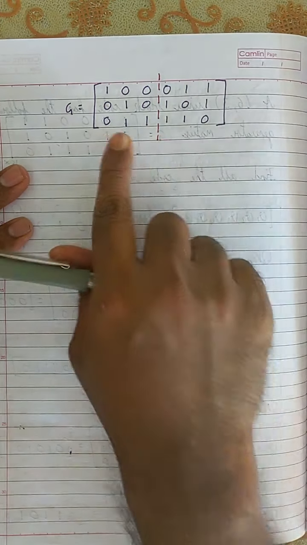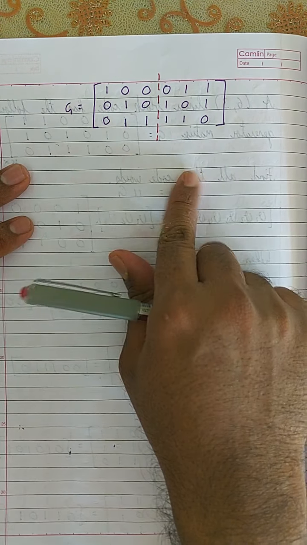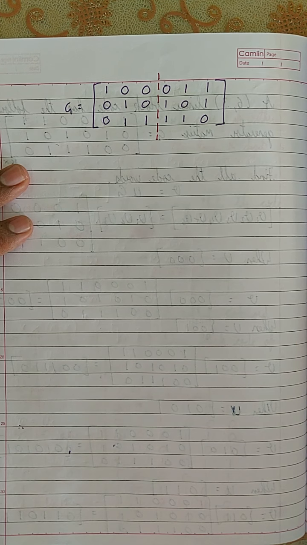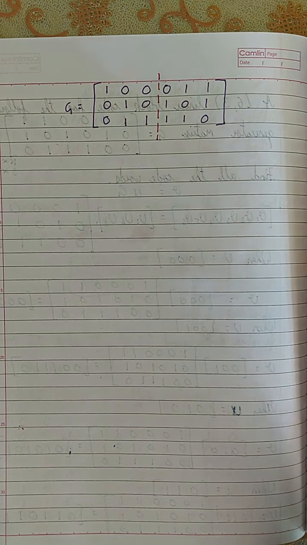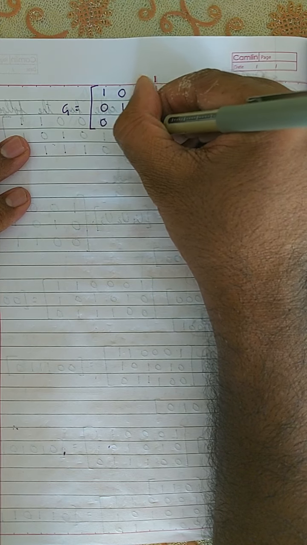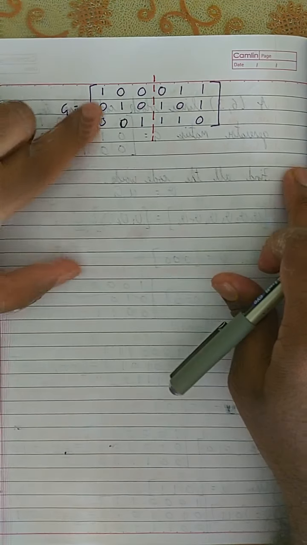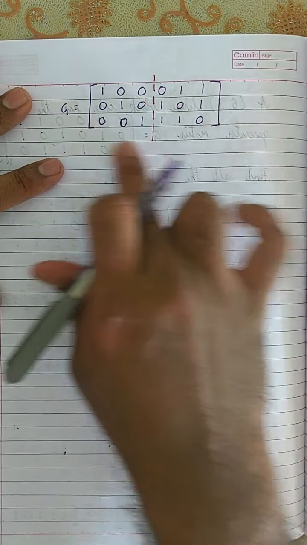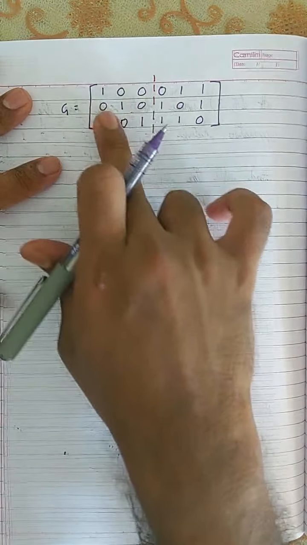This generator matrix has two parts. This is one part and this is the other part. This is also supposed to be 0, 0, 1. Yeah, this is the question. This is the generator matrix, right? 1, 0, 0, 0, 1, 0, 0, 0, 1. This is the generator matrix you did, right? So you look over here. This is the first part. This is the second part.